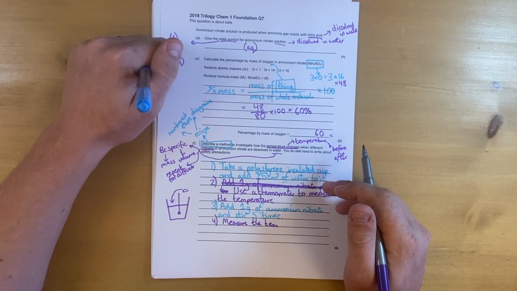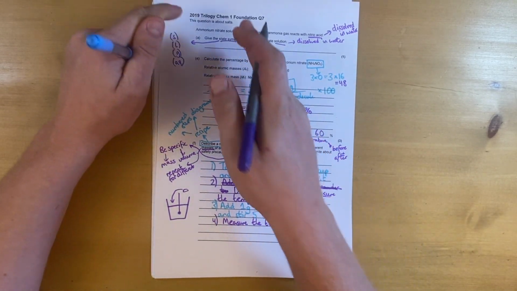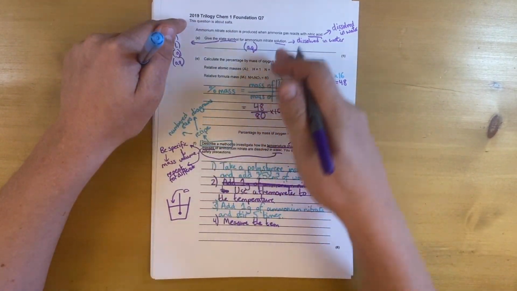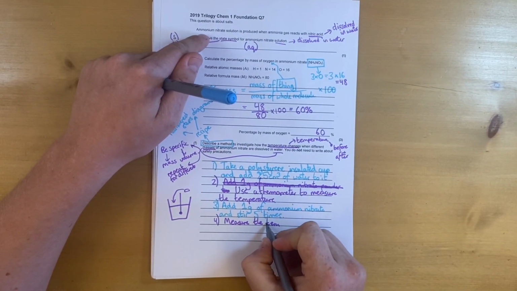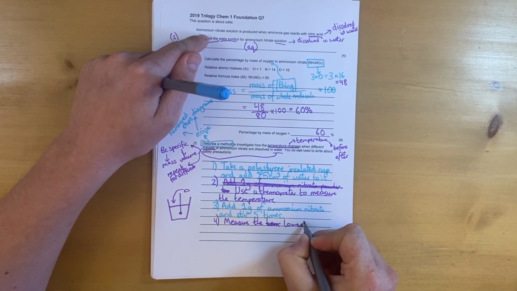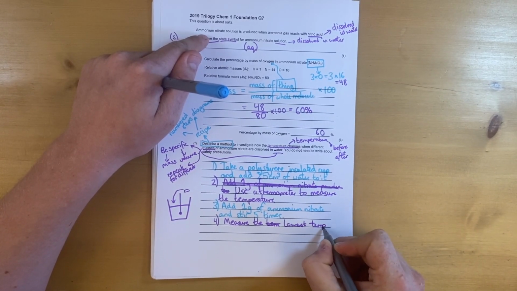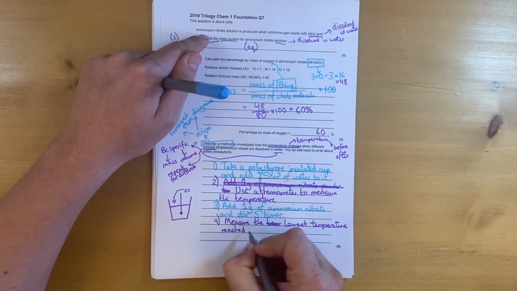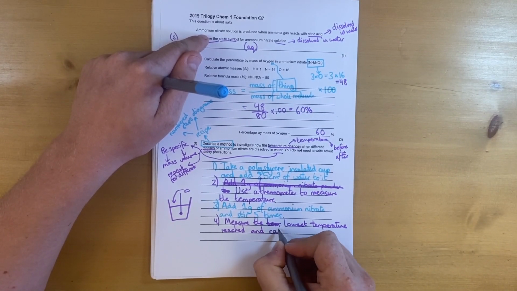It's not quite as simple as saying measure the temperature, because the temperature is going to decrease. So we want to measure the extreme minimum of that temperature. I'm going to put measure the lowest temperature reached, and then you can say and calculate the change.